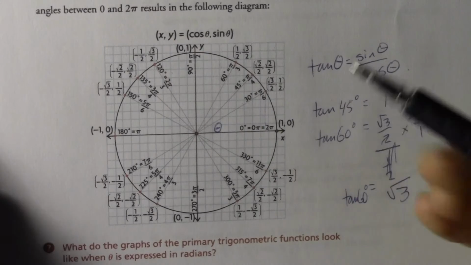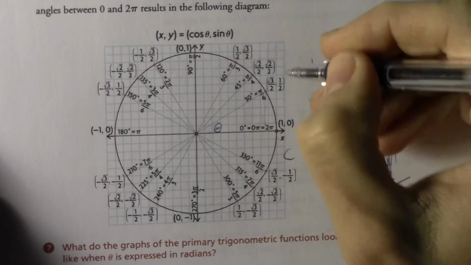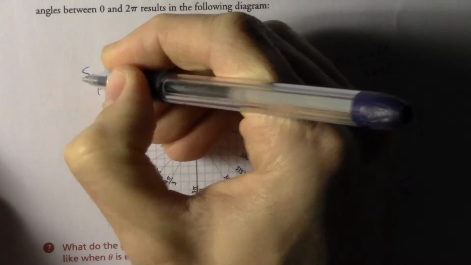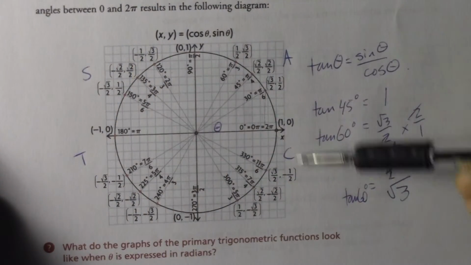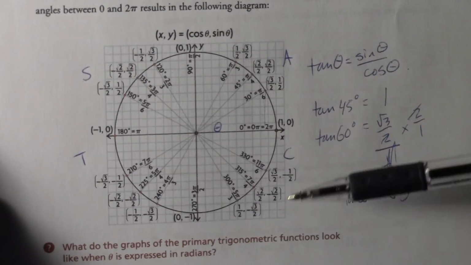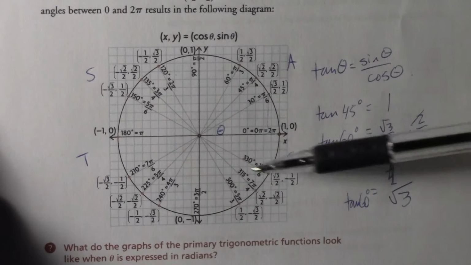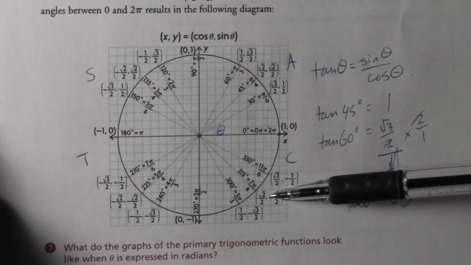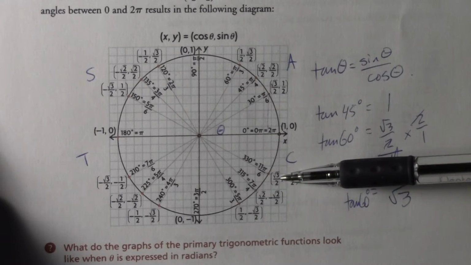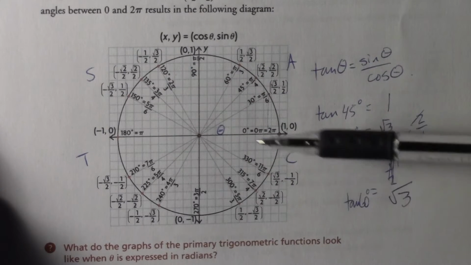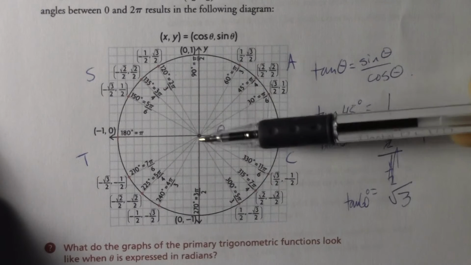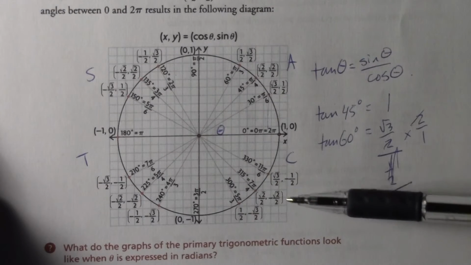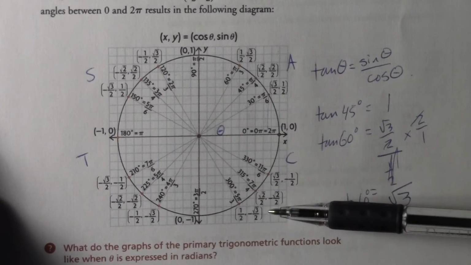Okay? And that's how we also know that all of these signs stay the same, right? CAST. So all the cosine values, or all the x values here, are positive. 1/2 is positive, root 2 over 2 is positive, root 3 over 2 is positive. Okay? All of the sine values in this quadrant here are below the x-axis, so they're negative. So all of these values are negative.